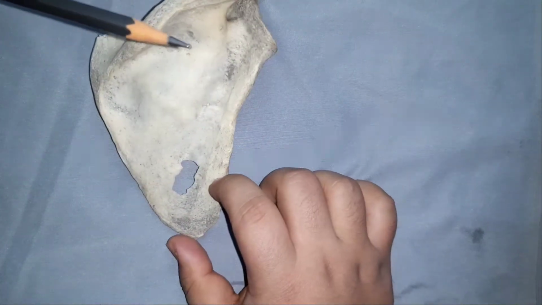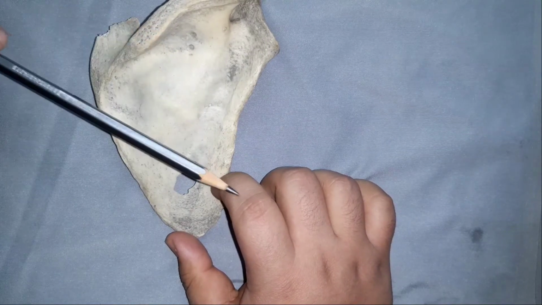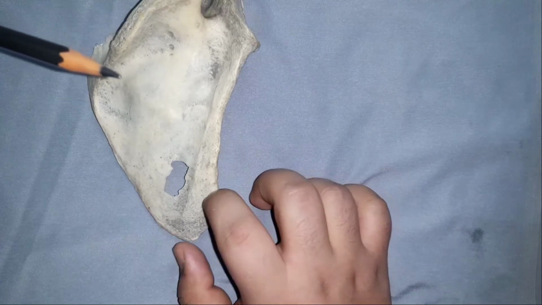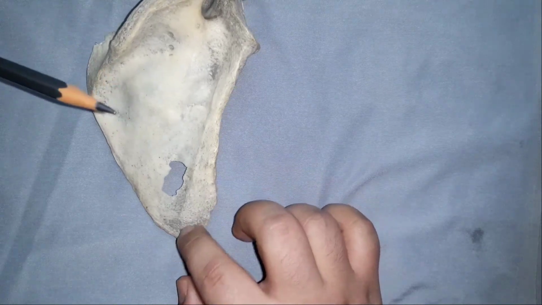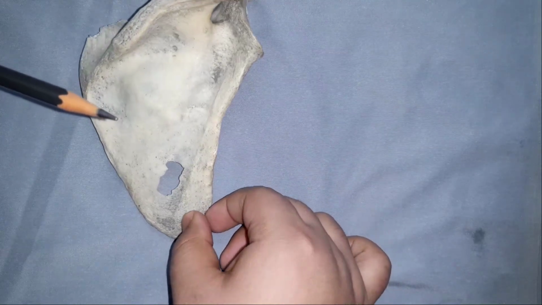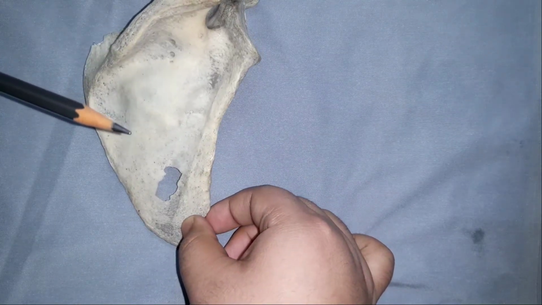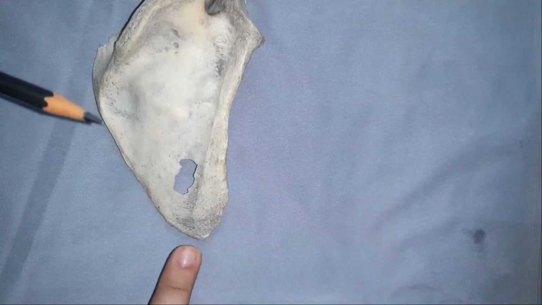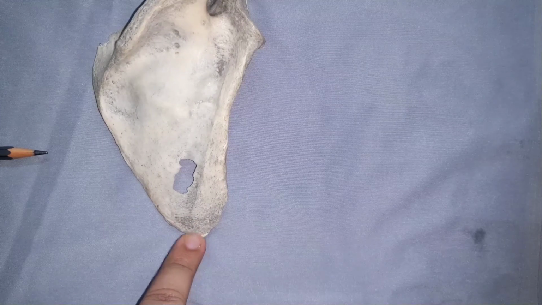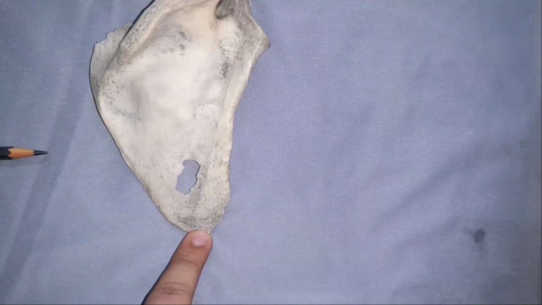So the lower 1/3 we are accounting for teres major. Teres major arises from the lower 1/3 of the rough strip, again along the dorsal aspect adjoining the lateral border. As I have already mentioned, Latissimus Dorsi arises from the inferior angle.